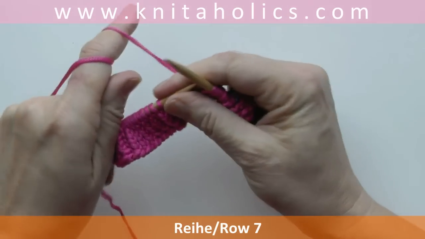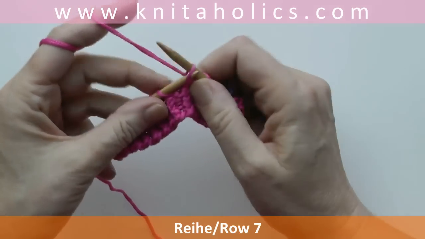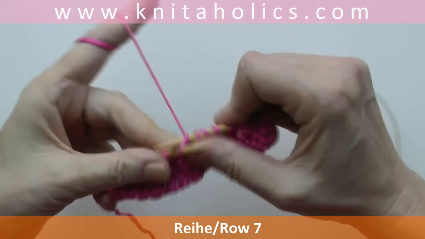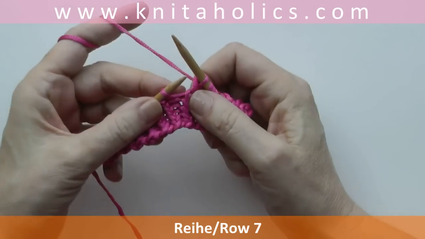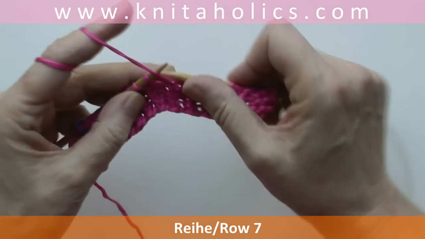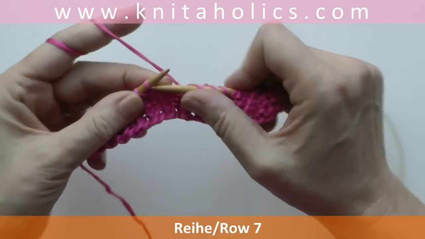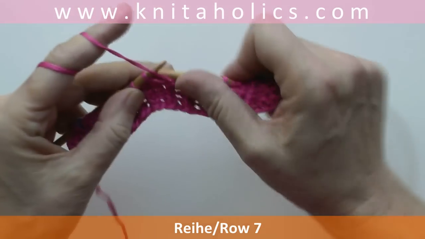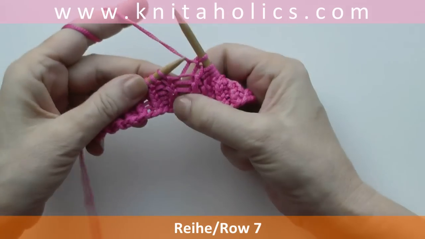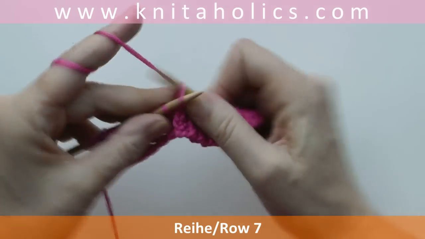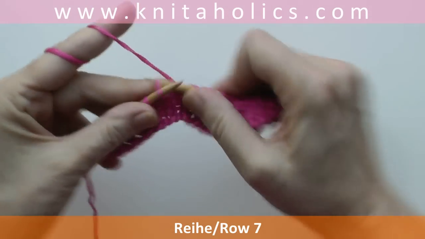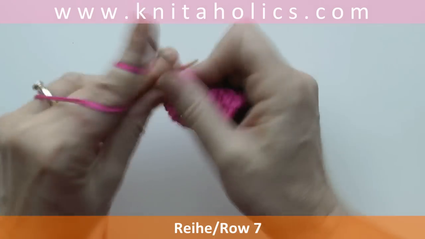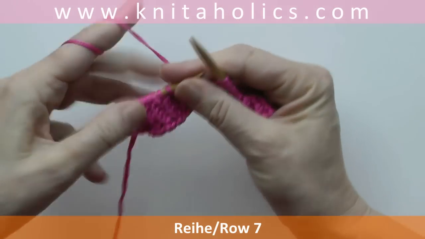decrease with left slant: slip 1 through the back loop, knit 1 and pass over the slipped one, purl 1, knit 1 back loop, purl 1. Now for the middle stitch, knitted through the back loop, purl 1, knit through the back loop, purl 1, and knit 2 together through the back loops.